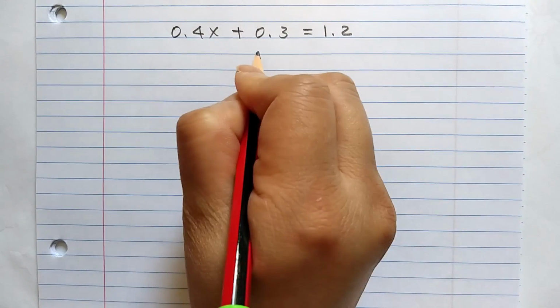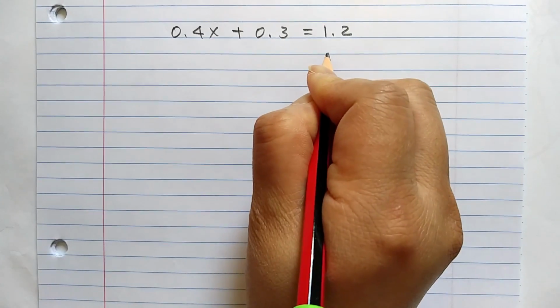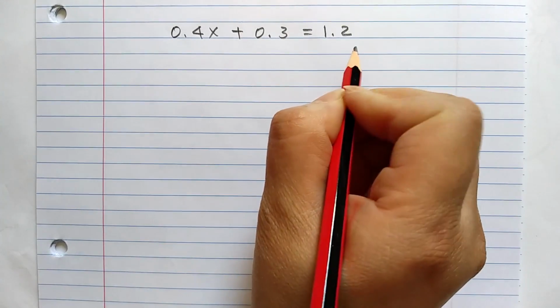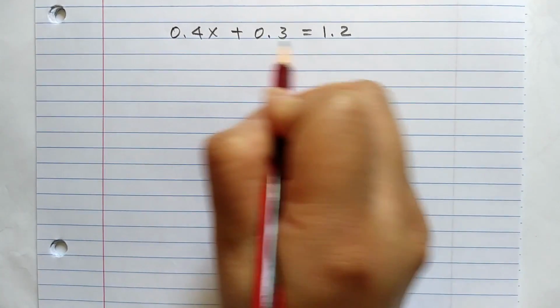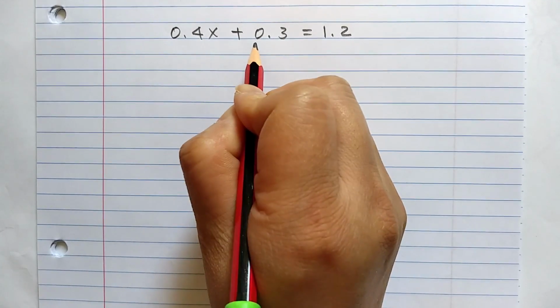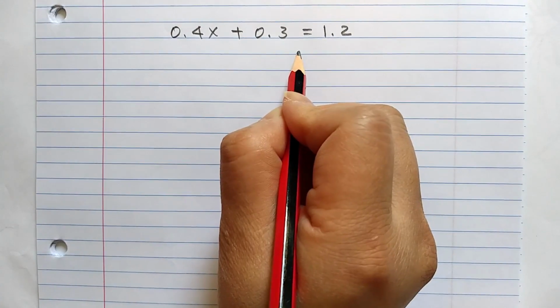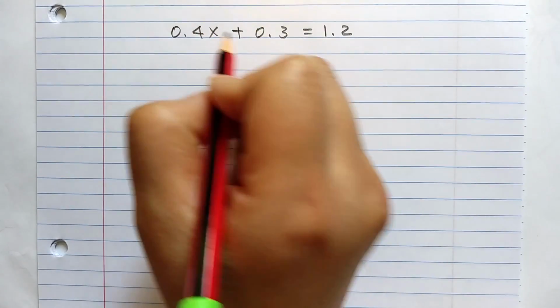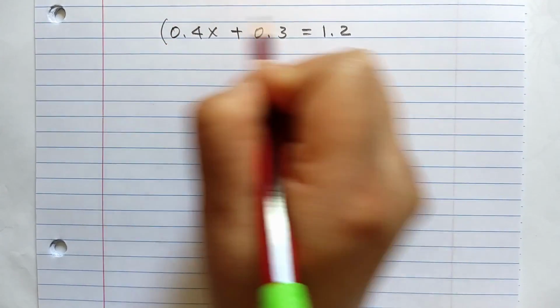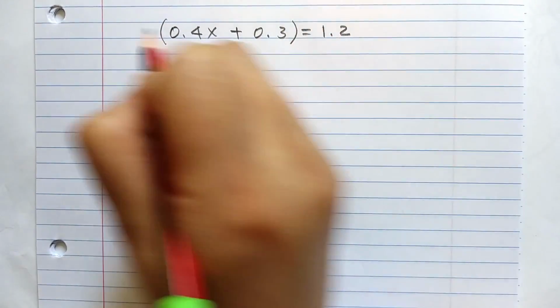0.4x plus 0.3 is equal to 1.2. There are decimals everywhere. So instead of dealing with decimals, let's get rid of these decimals first. So let's multiply each side by 10.